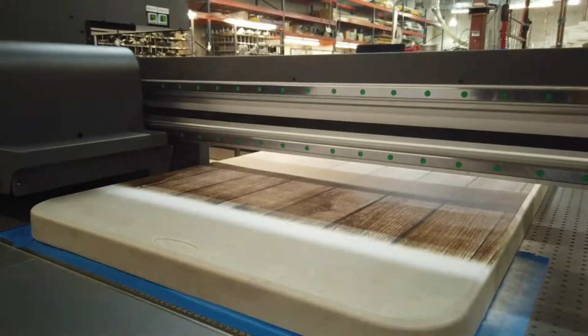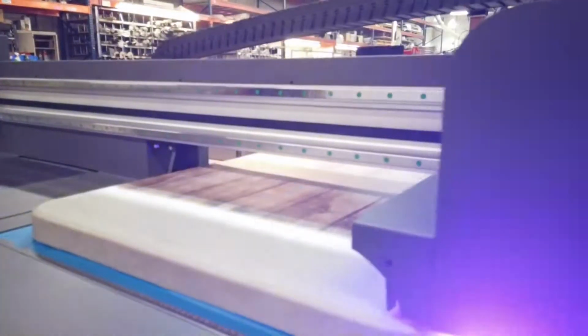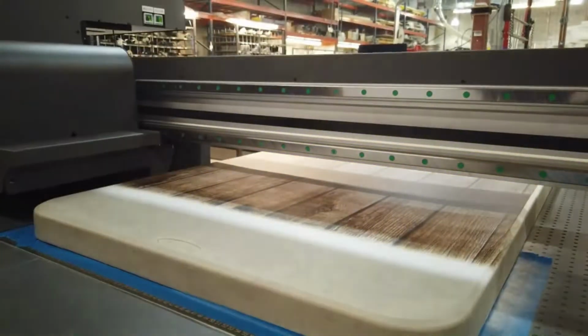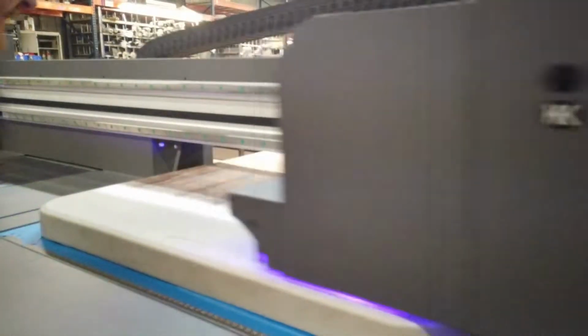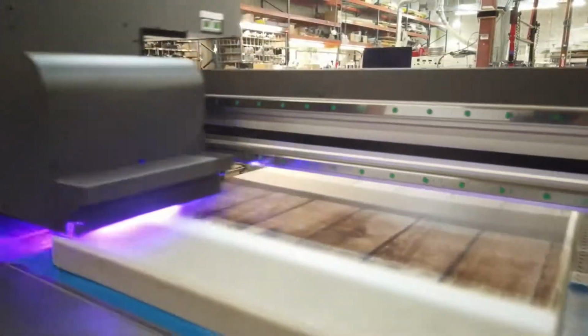How many whites is this? Just one? Could run it again, the same file.